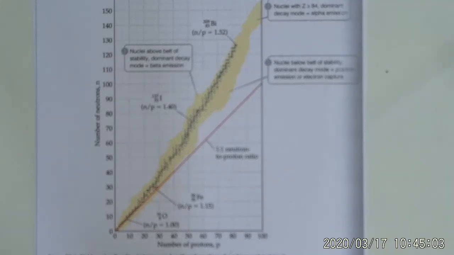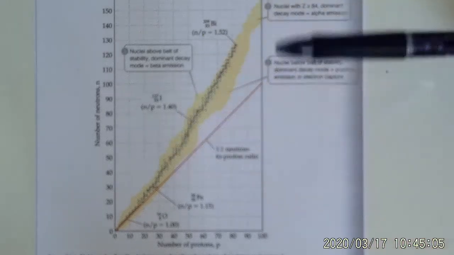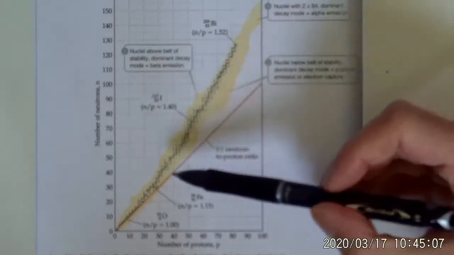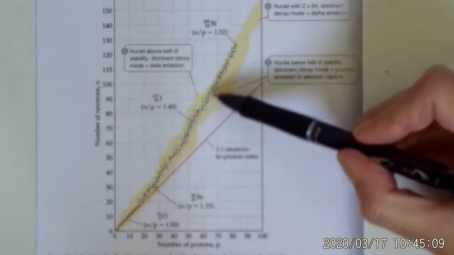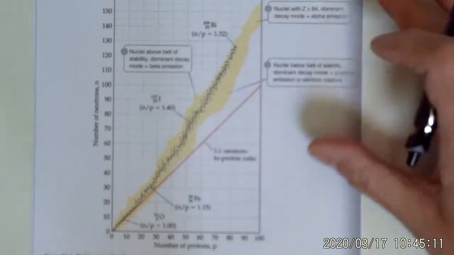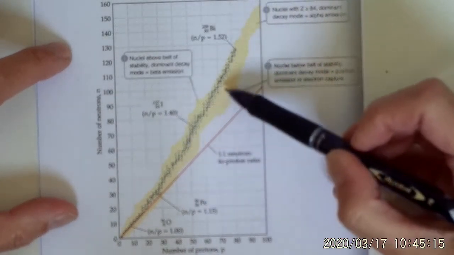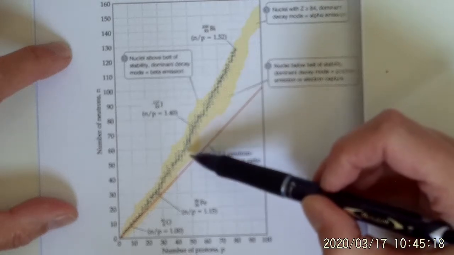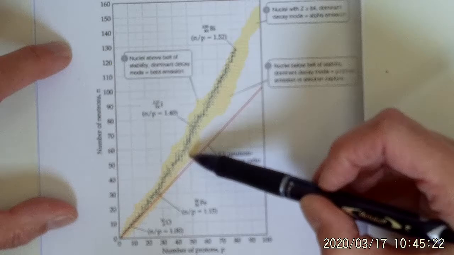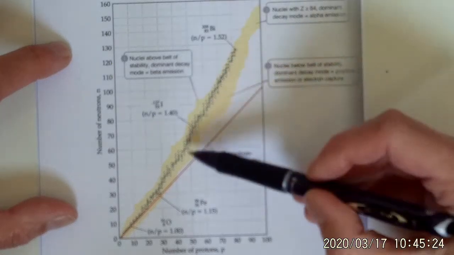Now, how do we interpret the rest for the radioactivity? If we look at the stable isotopes here, if you are below this line, let's just pick an isotope right here. Let's say proton number is 50, neutron number is 55.